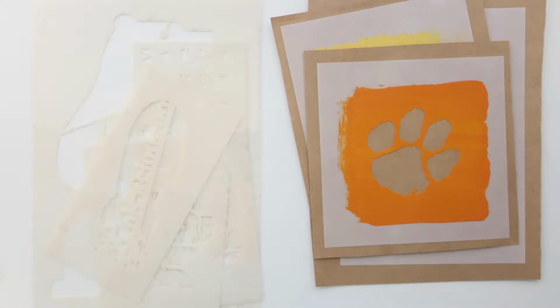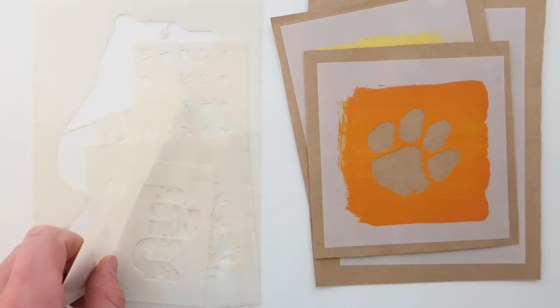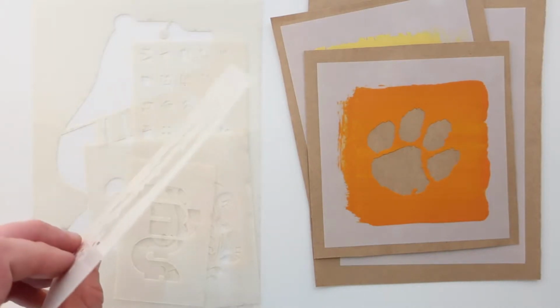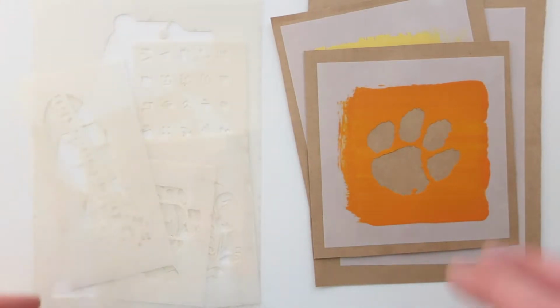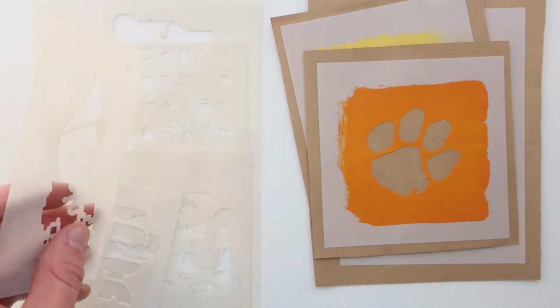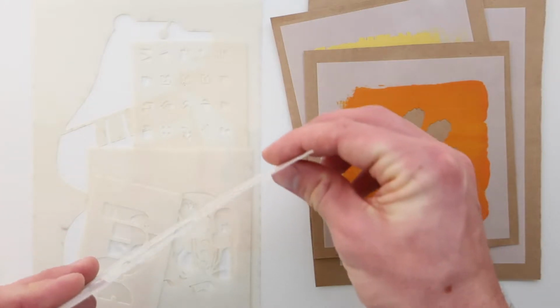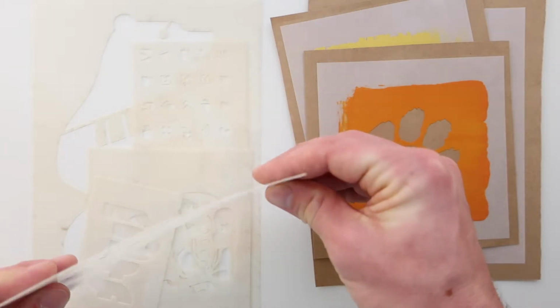There are a couple of main differences between the two. The first is the thickness: as you heard, this is 14 mil, and this is 3 mil. The 14 mil is 14 thousandths of an inch, about 5 or 6 pieces of printer paper stacked together, so it has a bit of thickness.